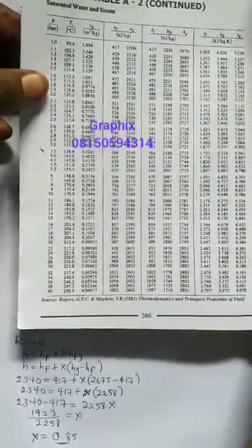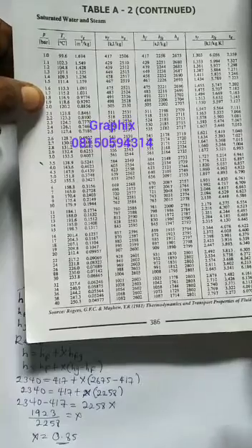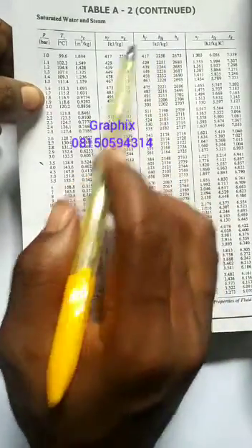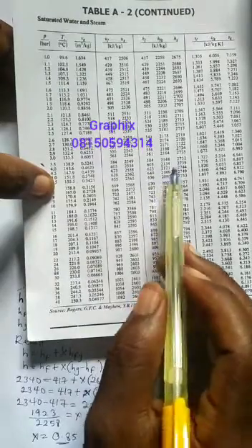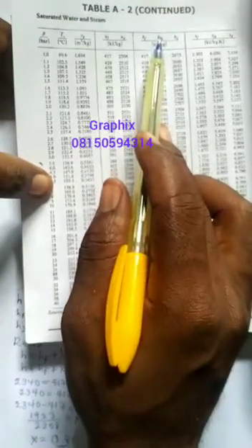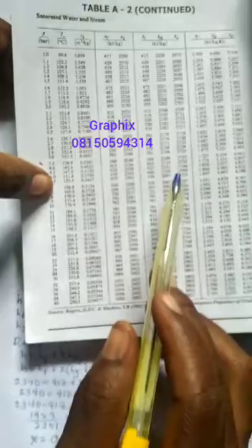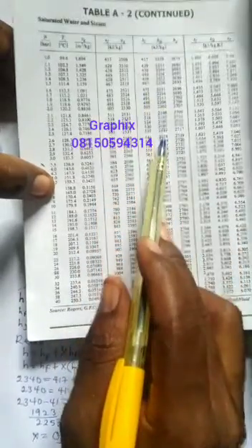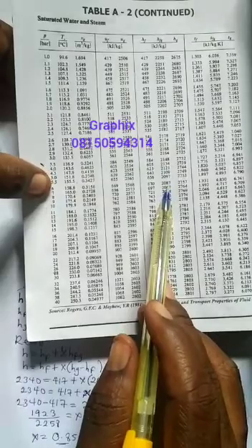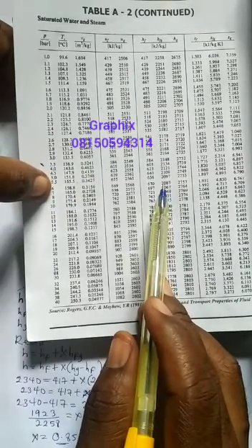I'm moving towards my HFG. So look at it here, HFG, right? I'm going to trace it down to where my 5.5 bar is, and this is the 5.5 bar here.